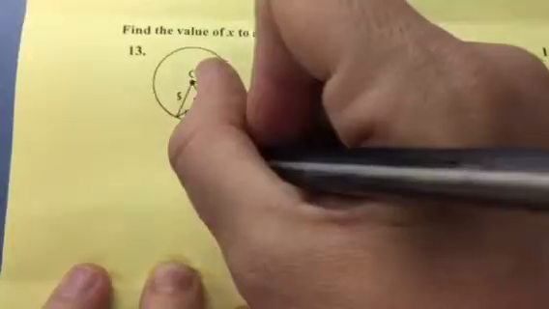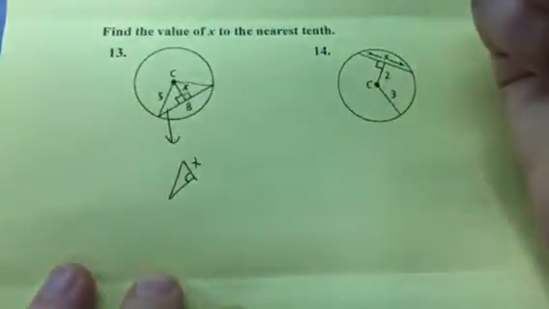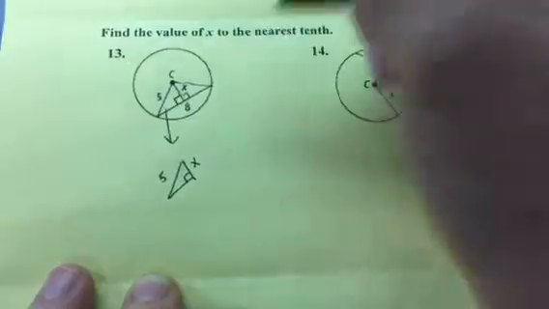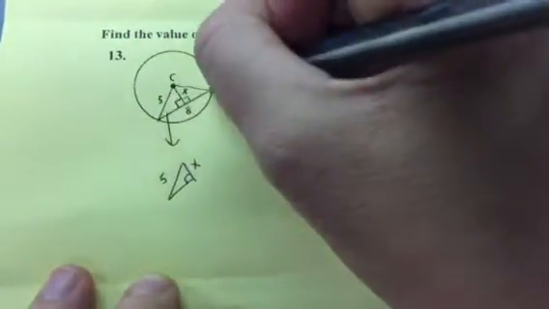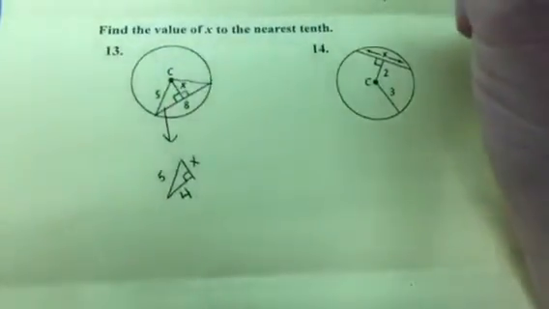So what you want to do is, I'm going to draw this triangle separate outside of the circle. So here's my right triangle. We said this is x that you're solving for. We're told this radius is 5. And then we know the entire chord is 8. So since the entire chord is 8, this segment is half of the chord, so it's 4.